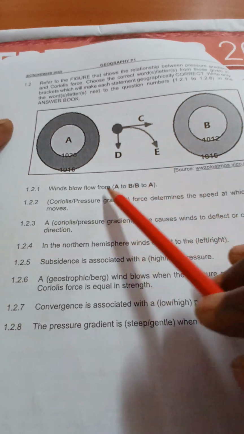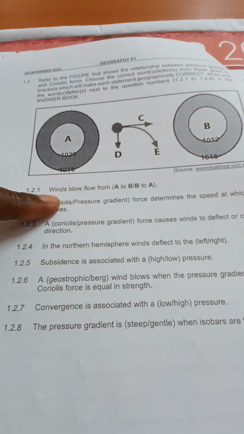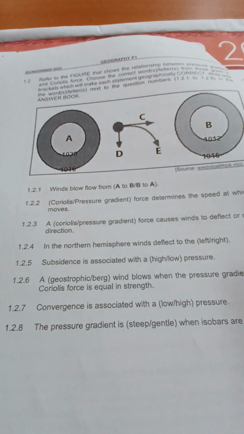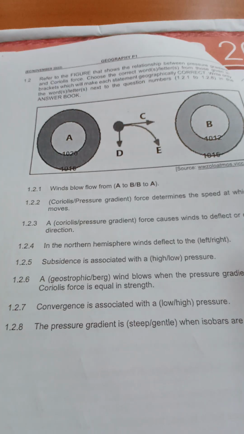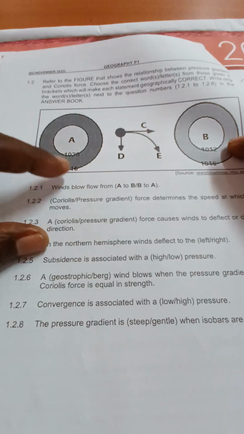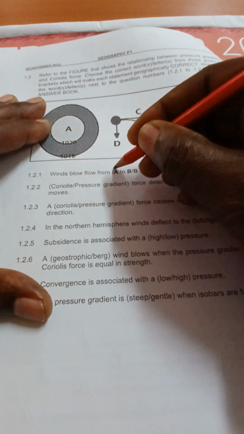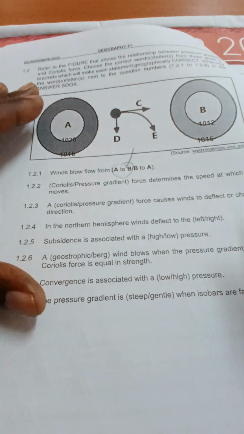Okay, it reads, wind blows from, usually our wind blows from high to low pressure. Since we have already seen where the high pressure is and where the low pressure is, it becomes easier now. Our wind blows from high to low pressure. This is where we've got our high pressure. This is where we've got our low pressure. So it means it blows from A to B. That is the correct answer there.